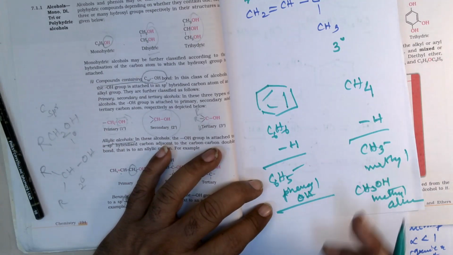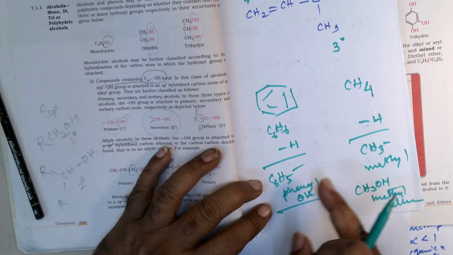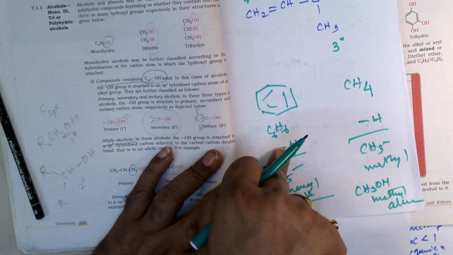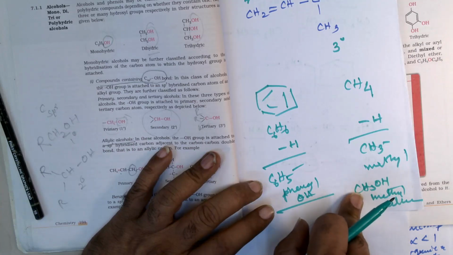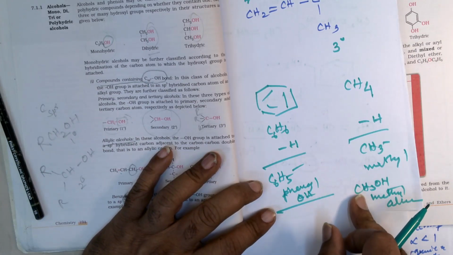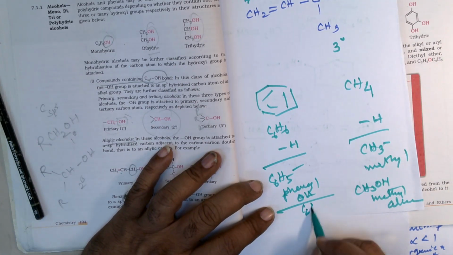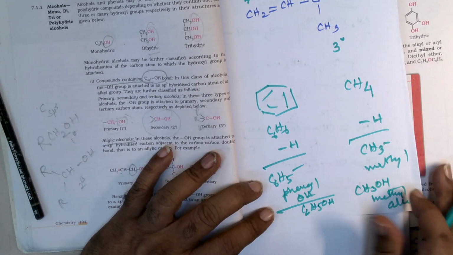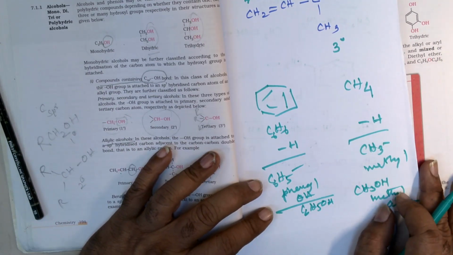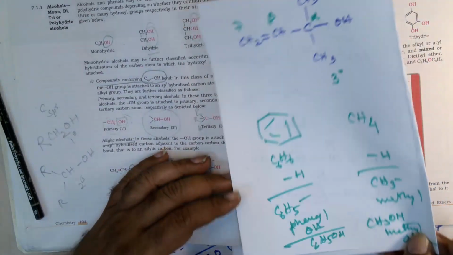Wrong, because we already know the hydroxyl group attached to unsaturated carbon atom should be called enol, not alcohol. That is totally a different thing. Do you understand this now? So C6H5 and then OH should be called the phenol. Do you understand this? Okay, right.